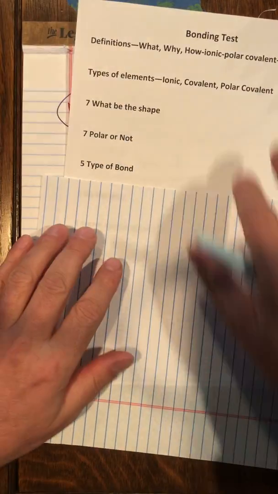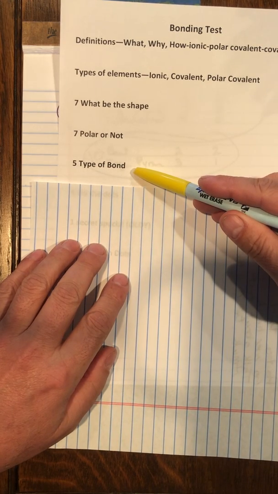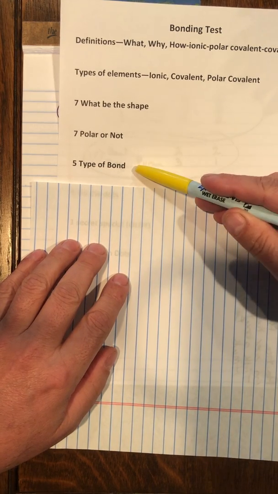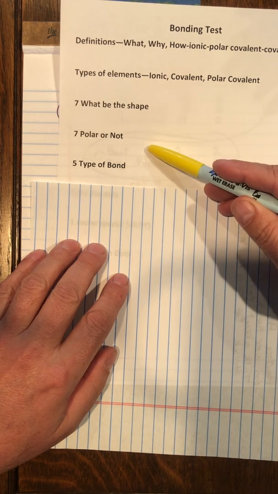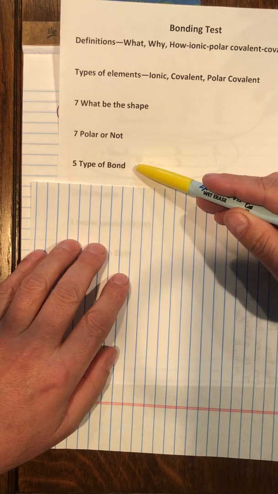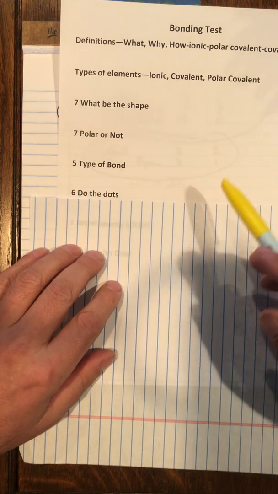There'll be five on the test. There'll be five: what type of bond? Is it ionic, polar covalent, covalent? You'll use your pinky. You'll subtract. Above 1.7 is ionic. Between 1.7 and 0.1 is PC, polar covalent, and 0 is covalent.